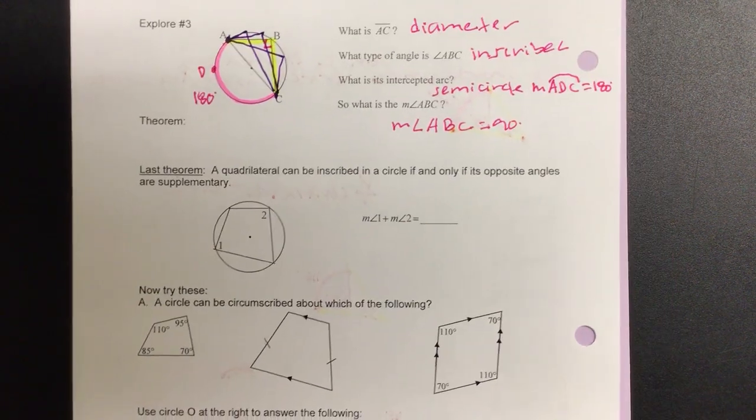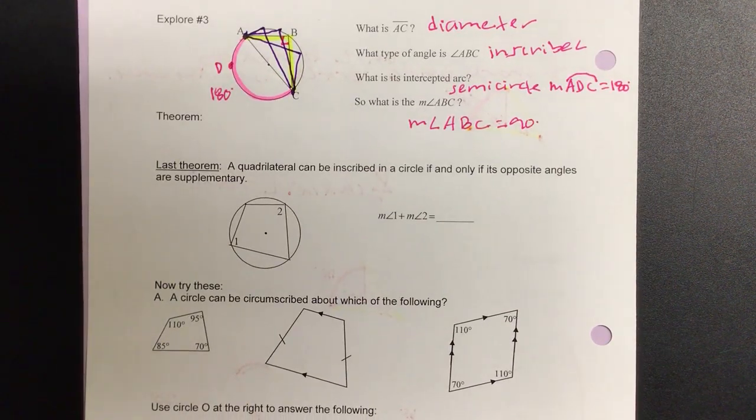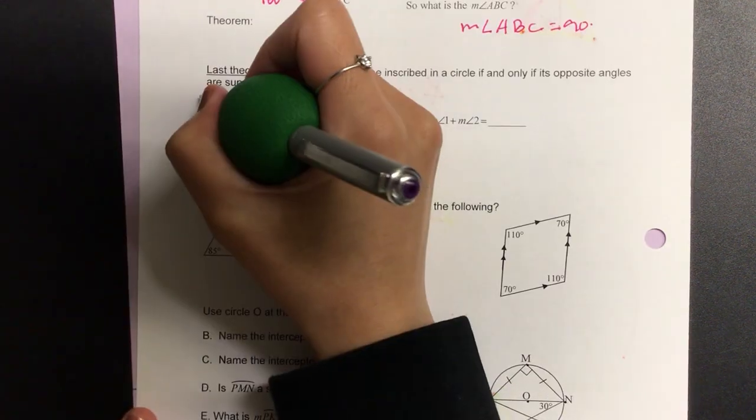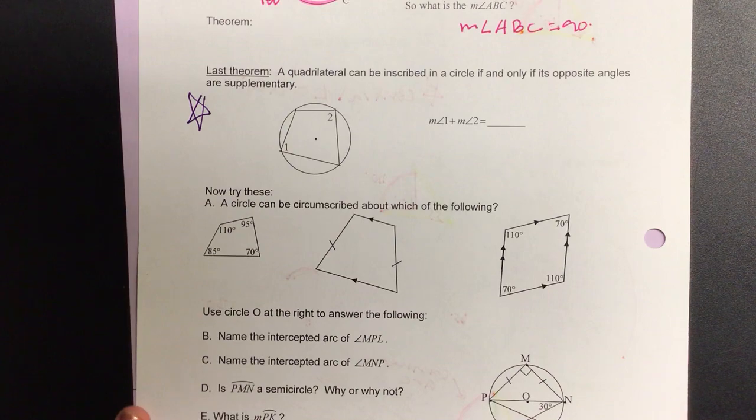All right. So let's go on to the next piece on the bottom. Okay, there's a theorem that you should know. Put a star on this one.